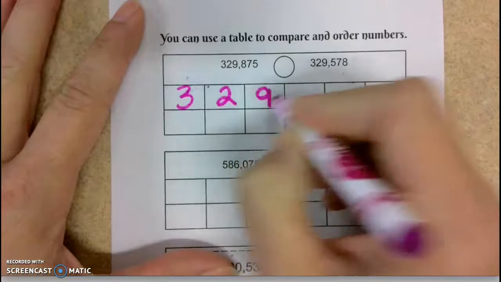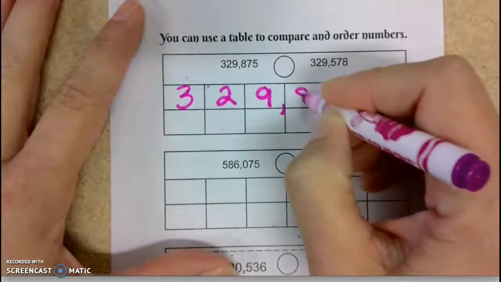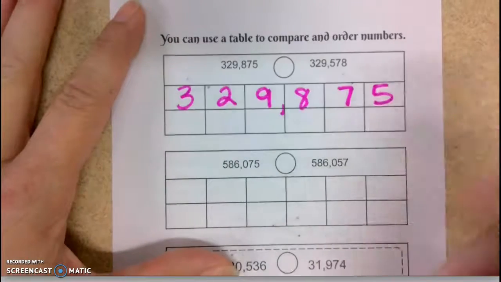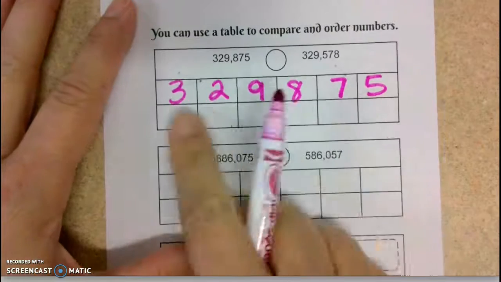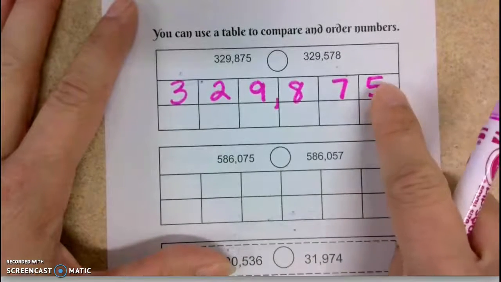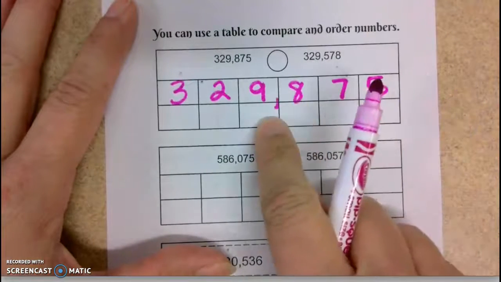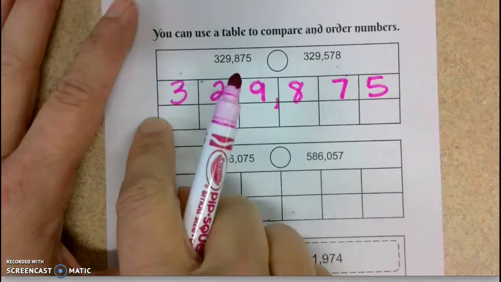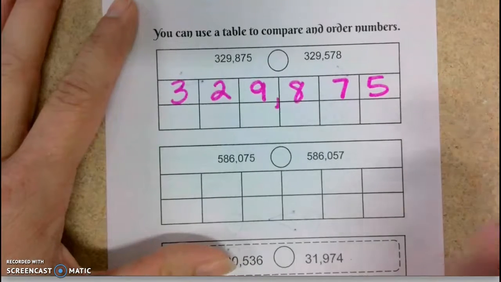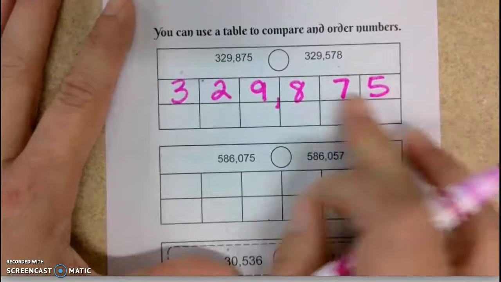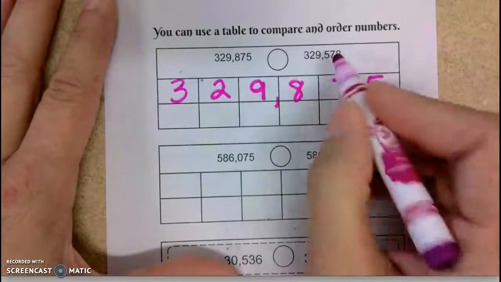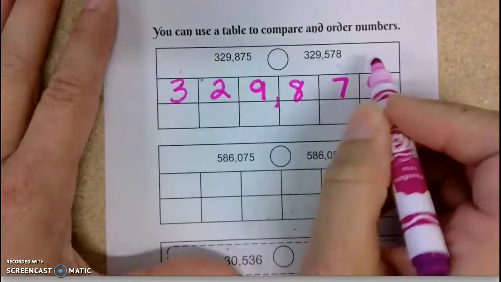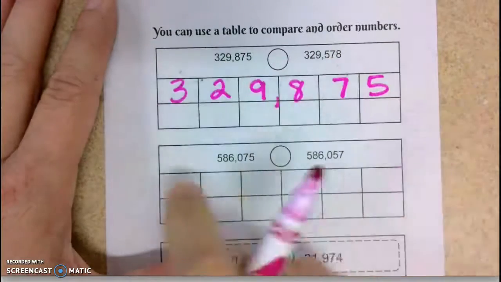So we have 329,875. I'm seeing some people putting their commas in the wrong place. So when you write down your digits, you count over 1, 2, 3, comma. 1, 2, 3. I would put a comma here if there was another number, but there's not. So make sure your commas are in the right place. And then my next number is 329,578. It also has 6 digits.